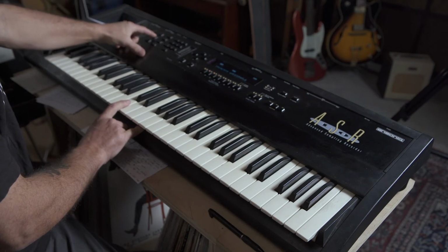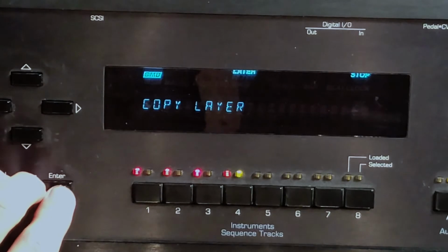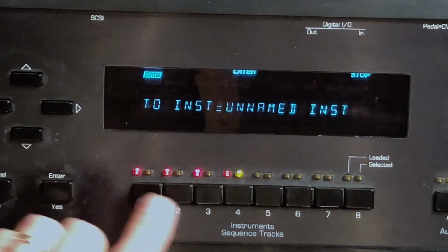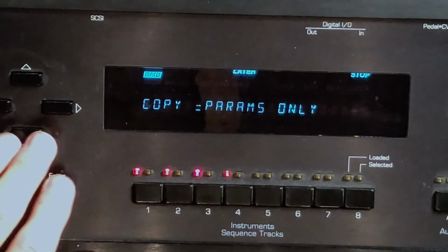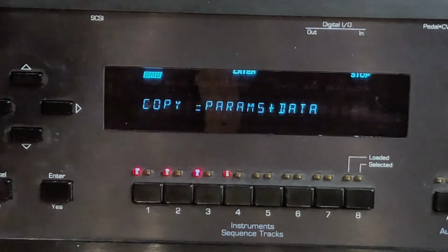So the first thing we're going to do is command layer. We're going to copy the layer to unnamed instrument, same instrument 4. You can copy it to another instrument, but we're not going to. We're going to copy it right here, right? Params only. You can go params and data. We don't want the data because then it would double the time you were using.